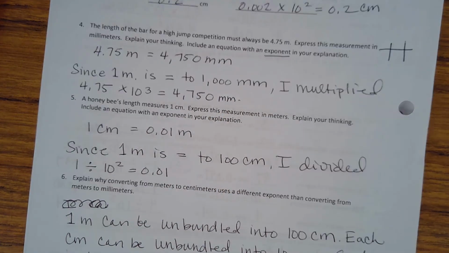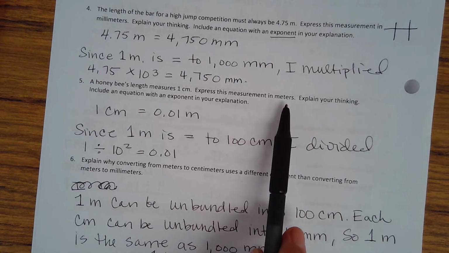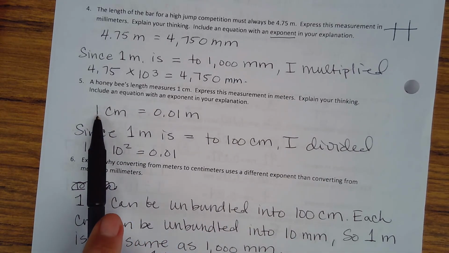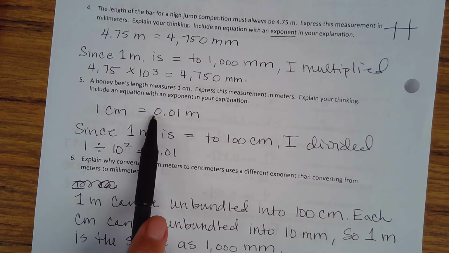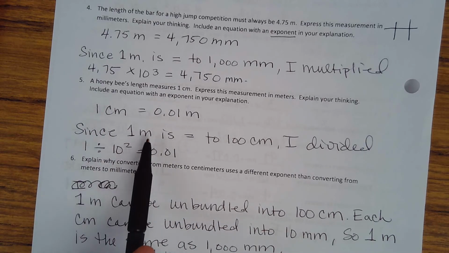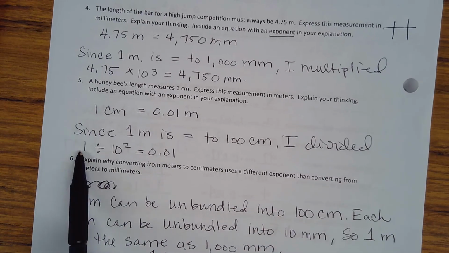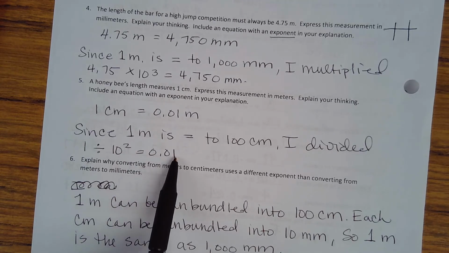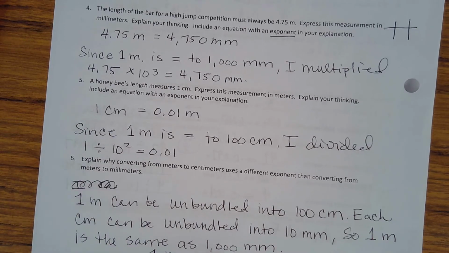All right. A honeybee's length is 1 centimeter. Express the measurement in meters. Explain your thinking and include an equation. So 1 centimeter is equal to 0.01 meters. Now, since 1 meter is equal to 100 centimeters, I divided. 1 divided by 10 to the second is equal to 0.01. So this is my equation with an exponent.